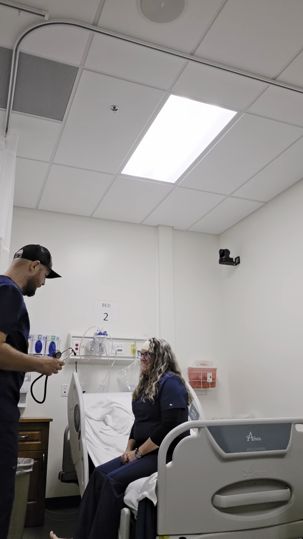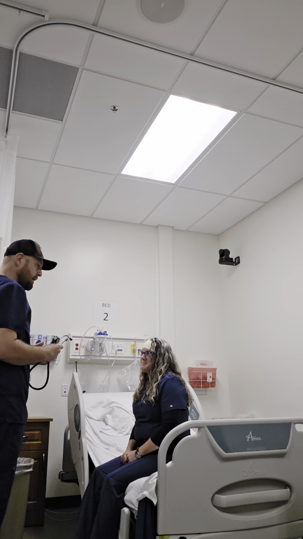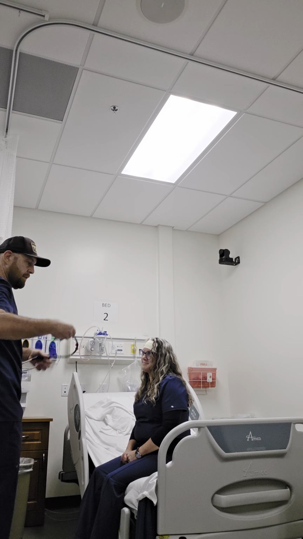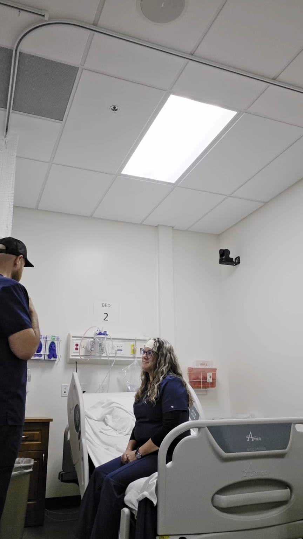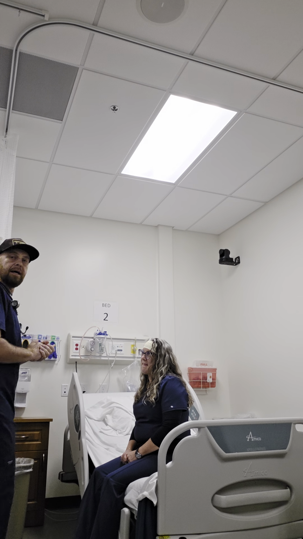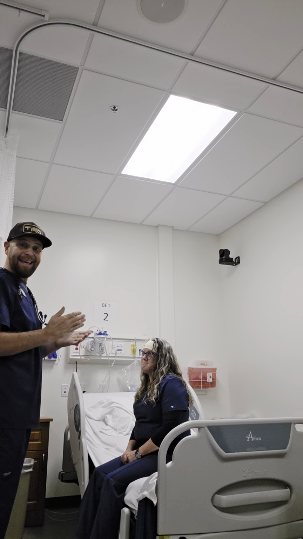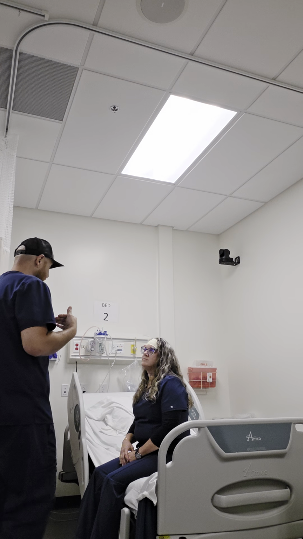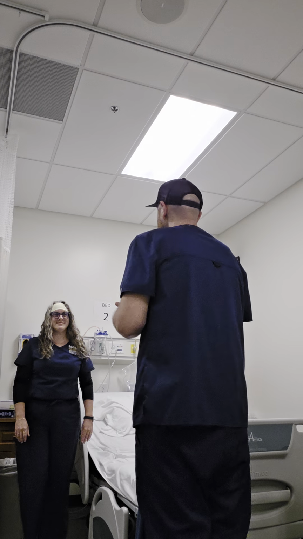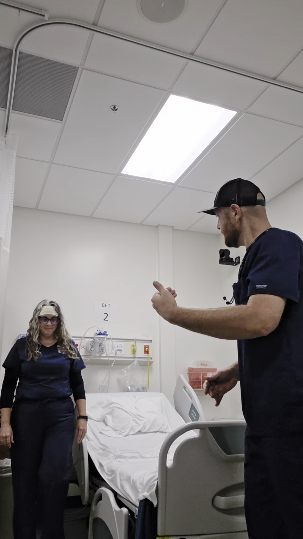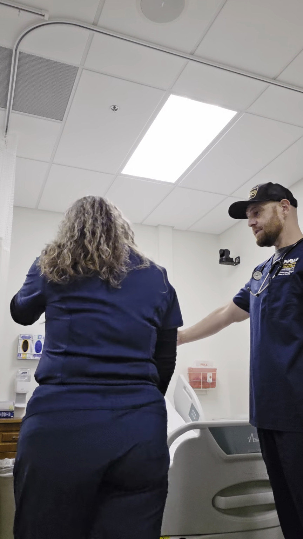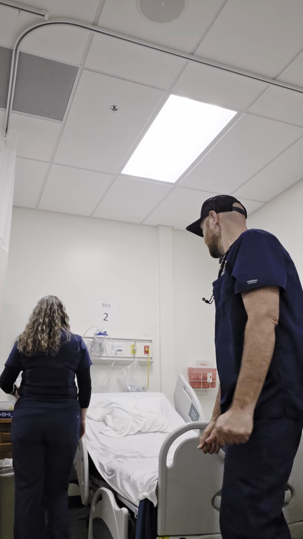Okay. So now that we've done reflexes, next we're going to go ahead and check a gait. So I'm going to go ahead and have Claire stand up for me. Go ahead and take a couple steps this way for me. Okay, turn around and go ahead and go back towards the bed. Great. Okay.